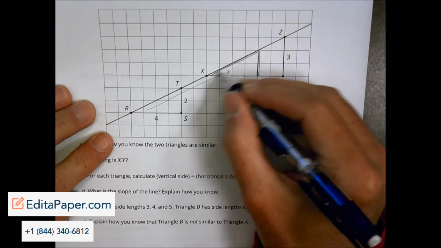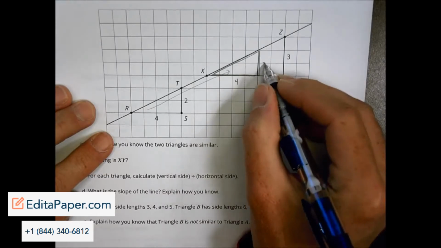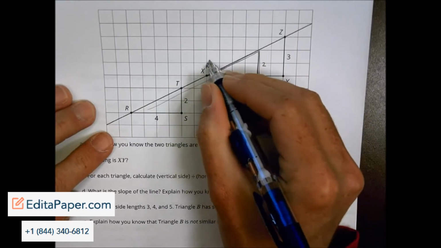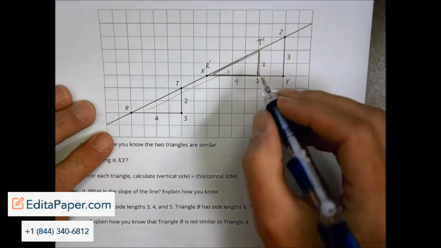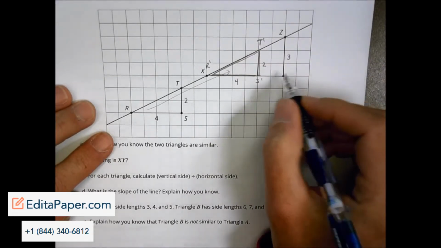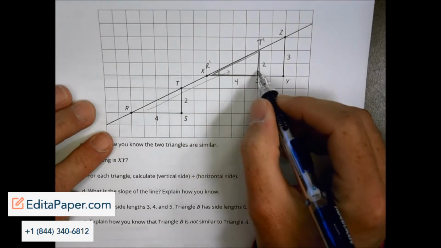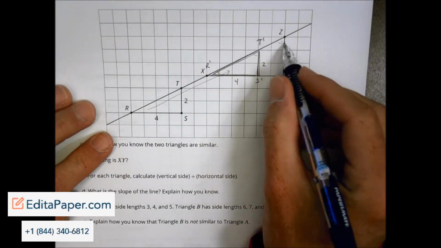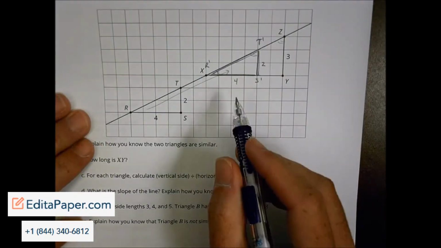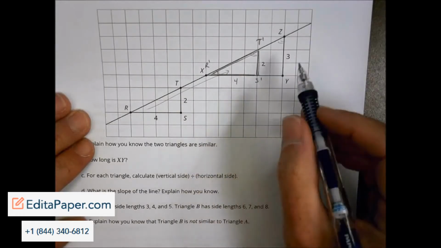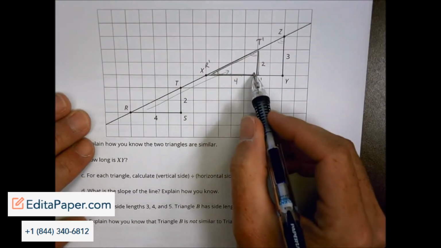So if I translated it and moved there to there, that becomes a 4 and a 2. This becomes r prime, s prime, t prime. With a translation and a dilation, I can prove that they're similar because they're going to have a common angle there. They're going to have common angles here as well. And so we know they're going to be similar there because of that. Now, question is, how long is xy? Now, xy is this length here. We can measure it, 1, 2, 3, 4, 5, 6.